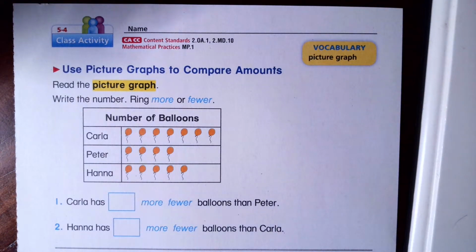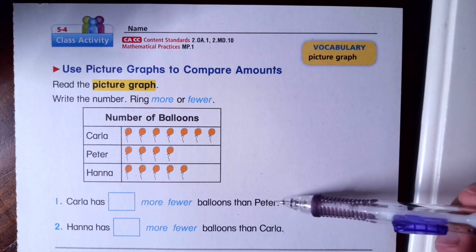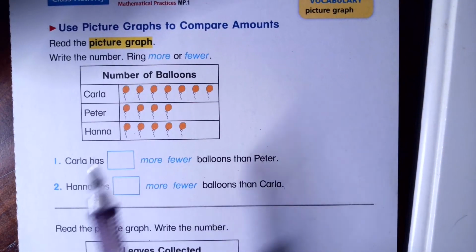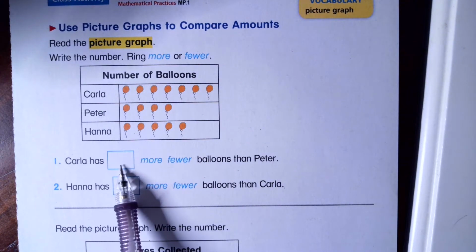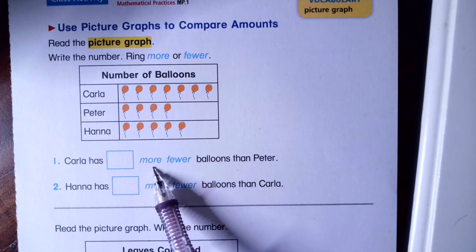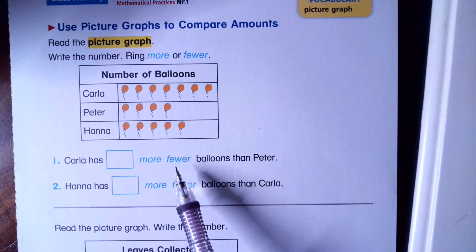We will be answering comparison questions. So you will see the words more and fewer. Now, don't worry, you don't have to do comparison bars because we get to use our picture graph to help us answer the questions. So in our first two questions today, we have two parts to do. First, we have to figure out a number to put in this box. And secondly, we have to decide if it's the word more or fewer.